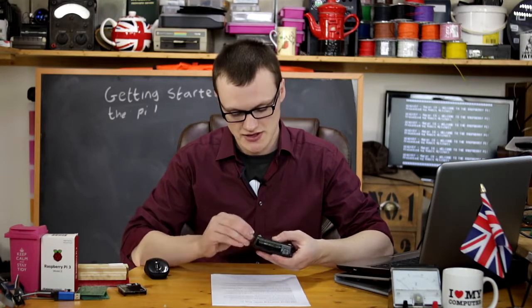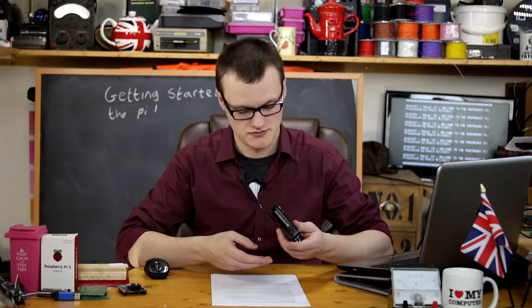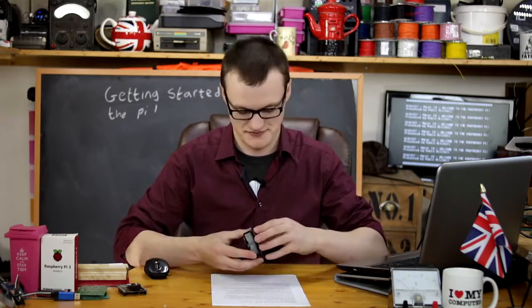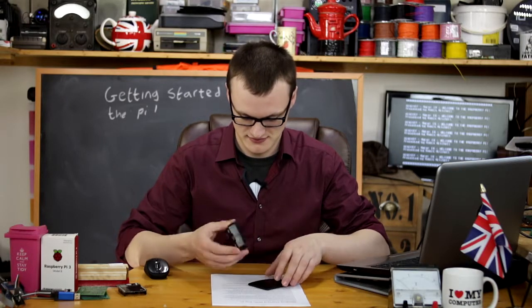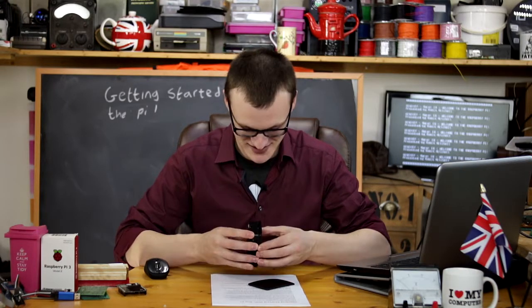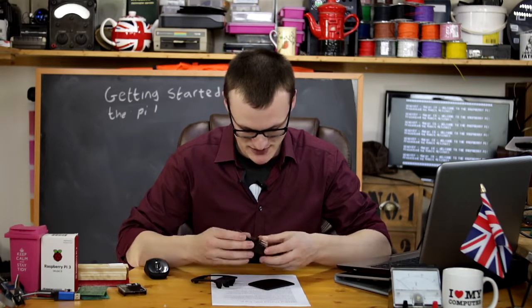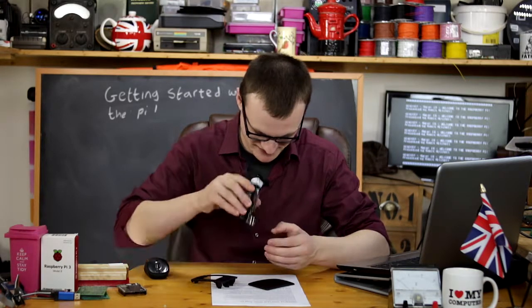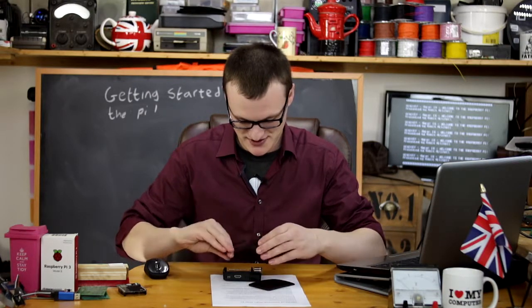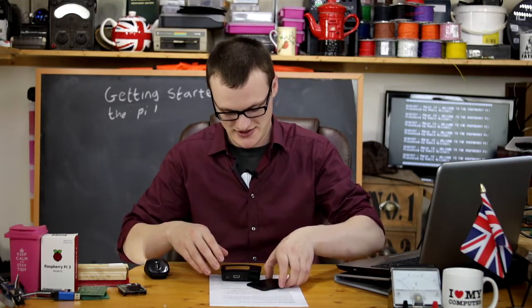With our flashed Raspbian image, all we have to do is insert the SD card into the Raspberry Pi. Mine just sort of, wow, never mind. Oh wow, it's really lost in there. Come on. Oh dear. This is what happens when you don't look when you're doing it. There we go, got it out. Right, let's do that one again.